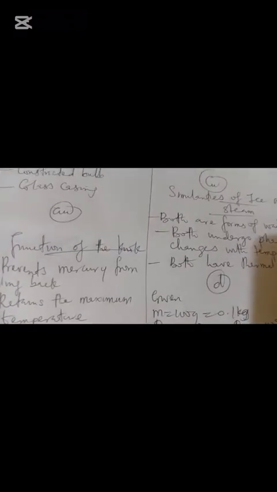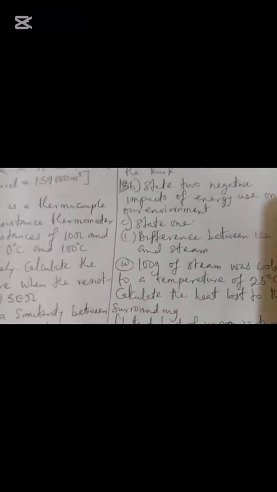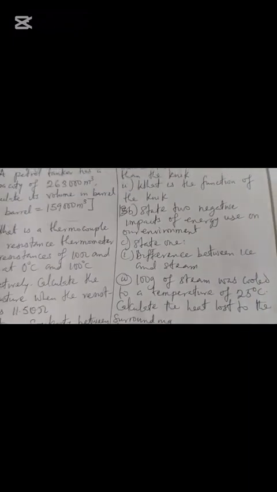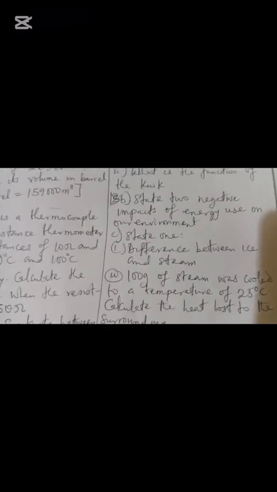Do all you need to get that success, that distinction you want tomorrow, in physics. So we are giving to you live and direct what you need for tomorrow. I'm going to question 13 C1. Question 13 C1 says: state one difference and one similarity between ice and steam.